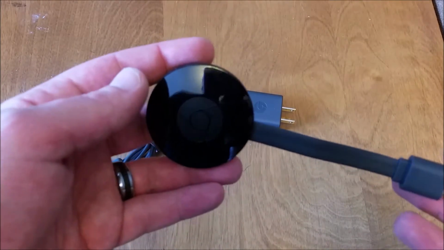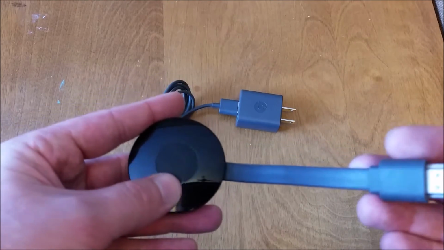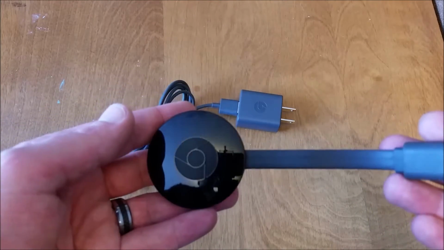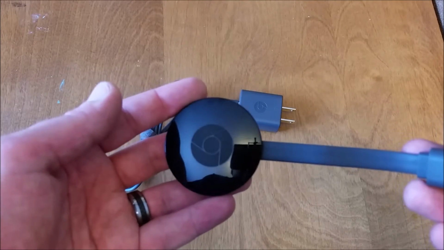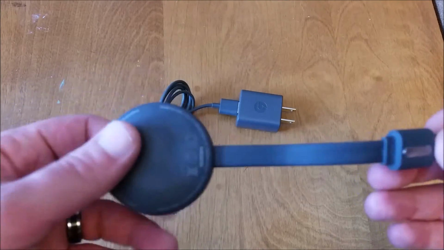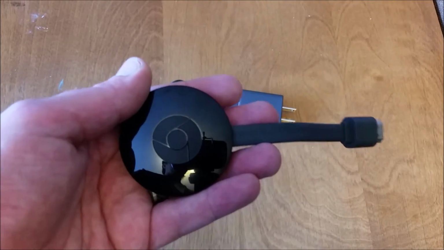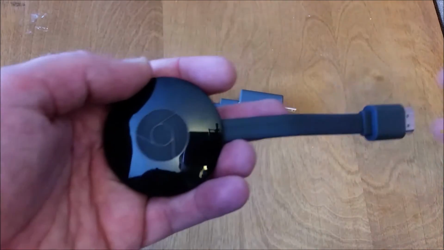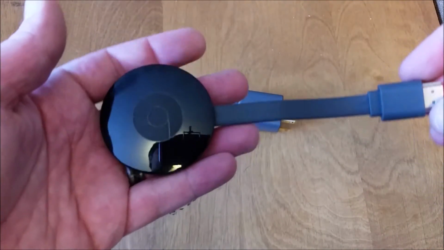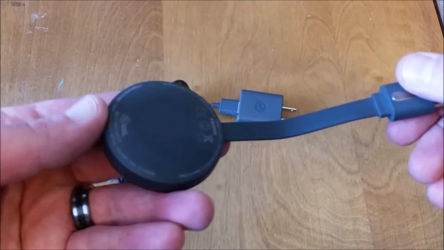There is no remote. You have to connect this puppy to your Wi-Fi with your cell phone. If you do not have an Android cell phone, this might be pretty much worthless. There's probably ways of doing this with Apple, but I'm more familiar with using my Apple. But anyways, if you don't have one of those two smartphones, I wouldn't even bother picking this thing up.